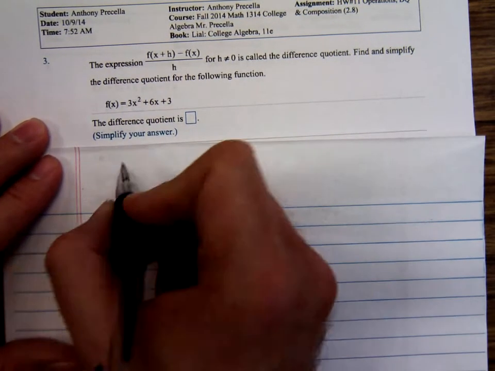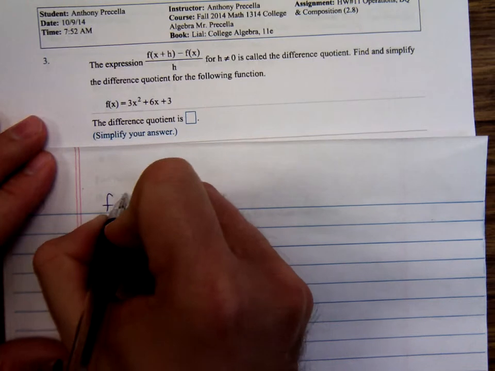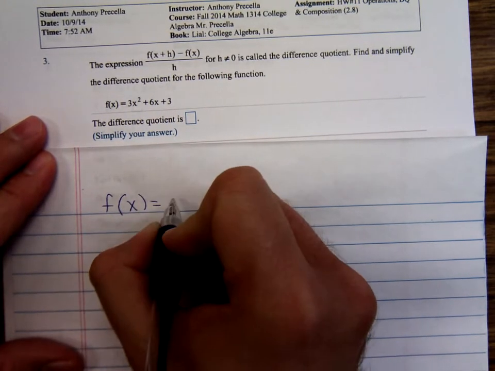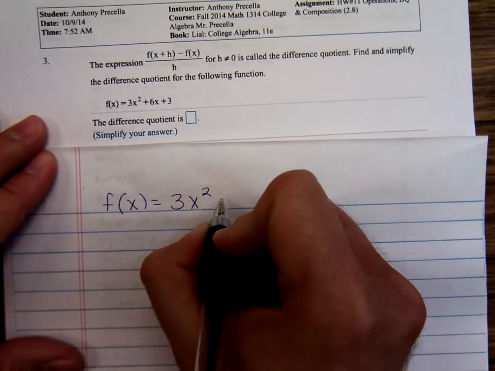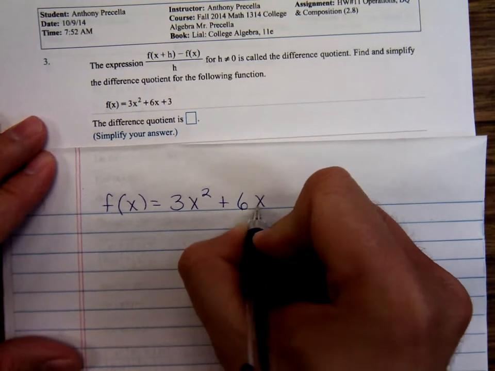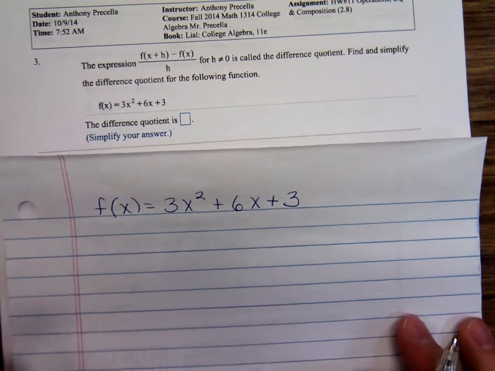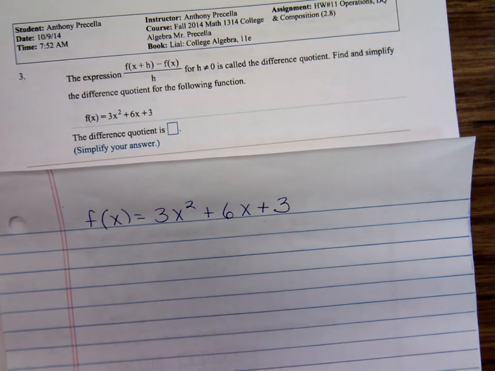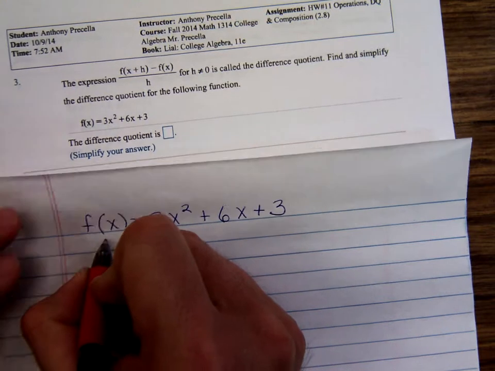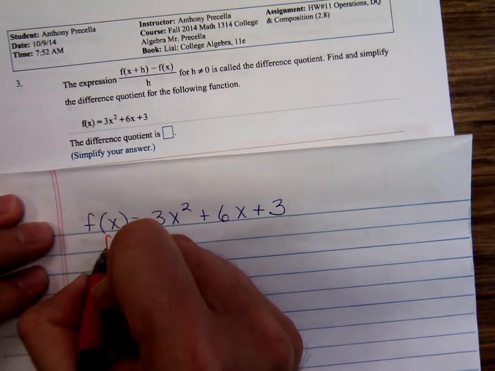So here's what we have. F of x equals 3x squared plus 6x plus 3. That's the original function. And I'm going to break this up into parts. I'm going to first find the f of x plus h part.